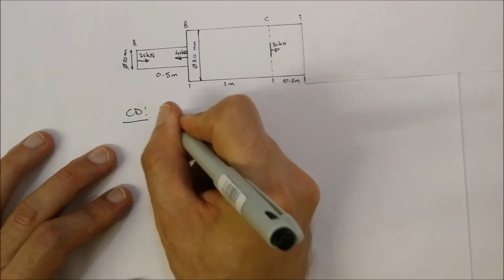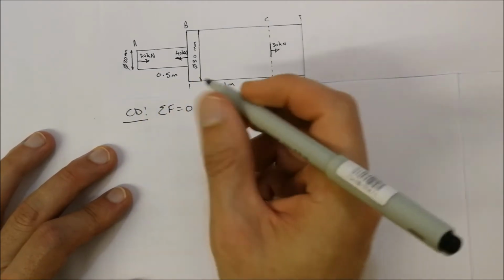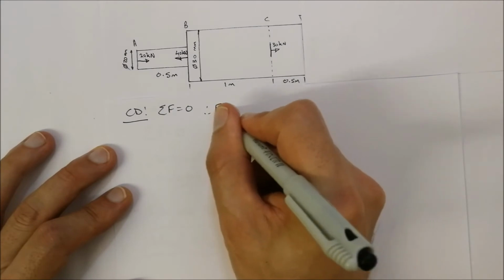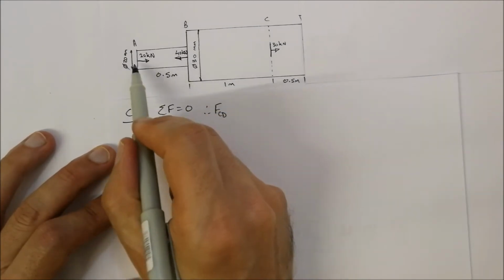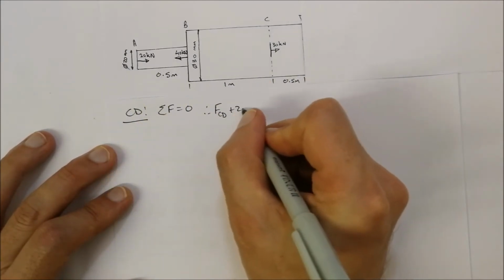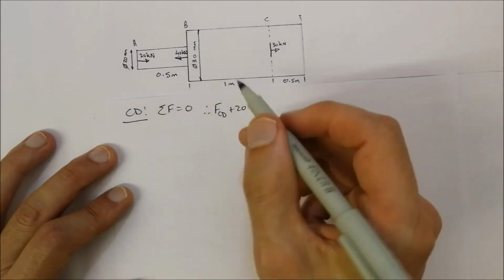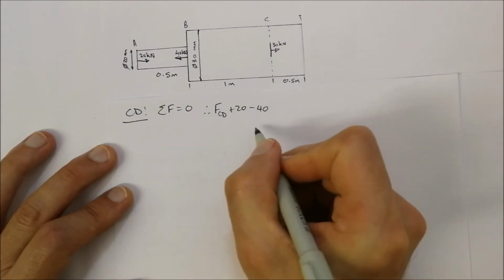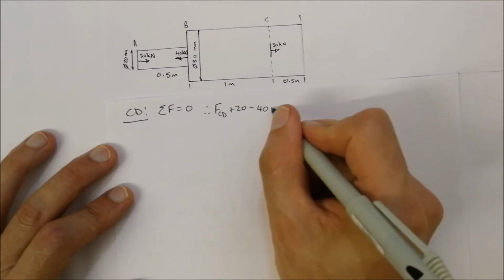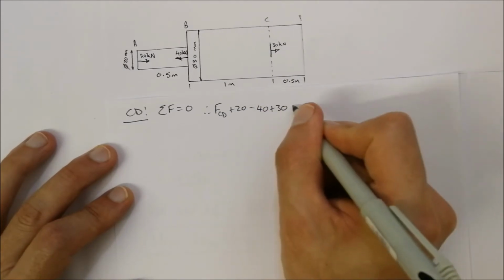sum of forces is equal to 0. Therefore, the force of CD plus 20 over there, minus 40 over there, plus 30 over at C is equal to 0.